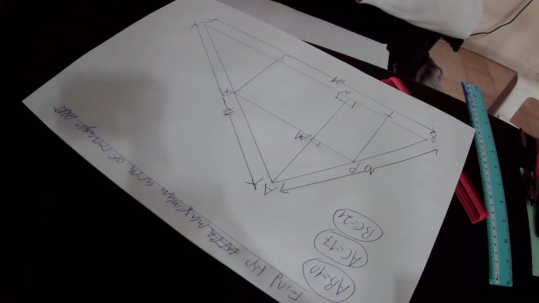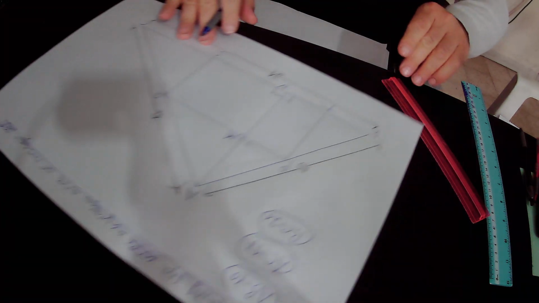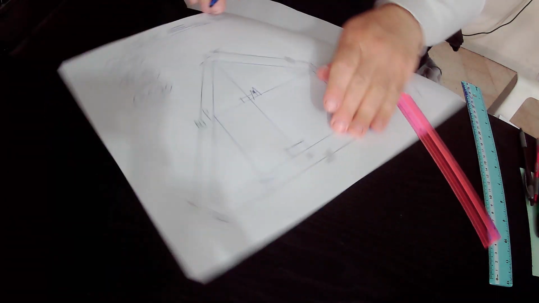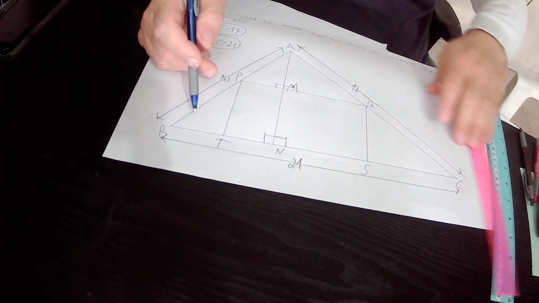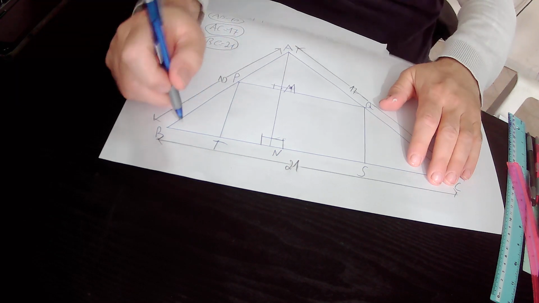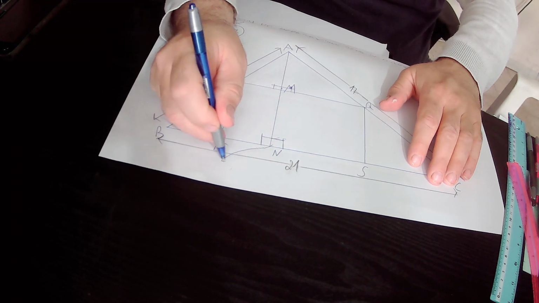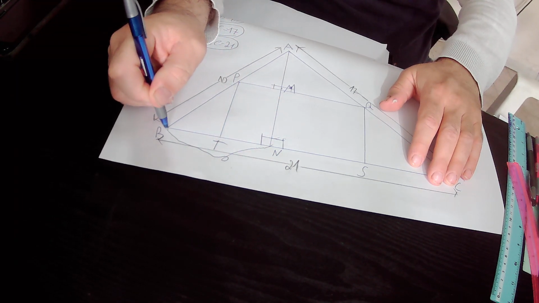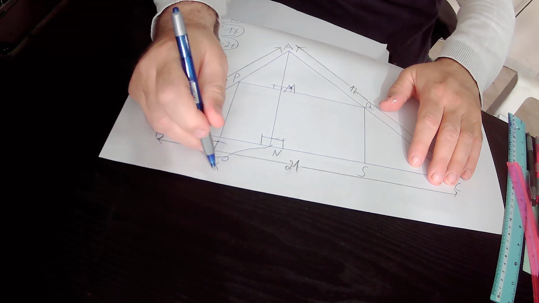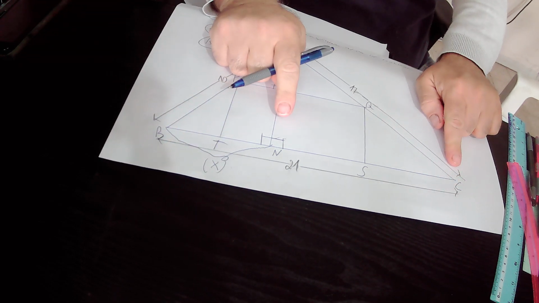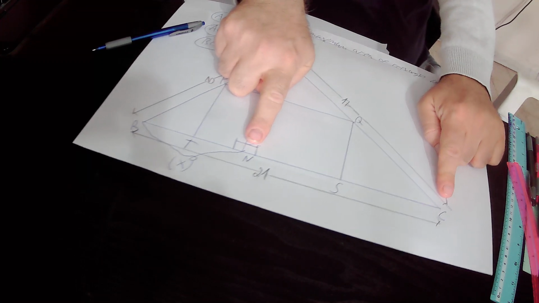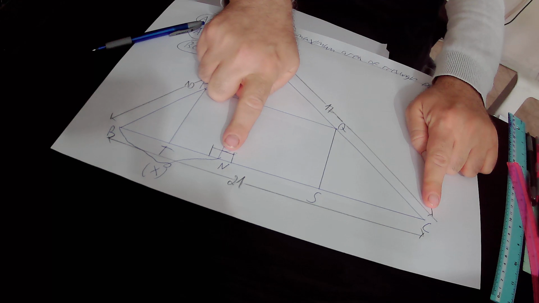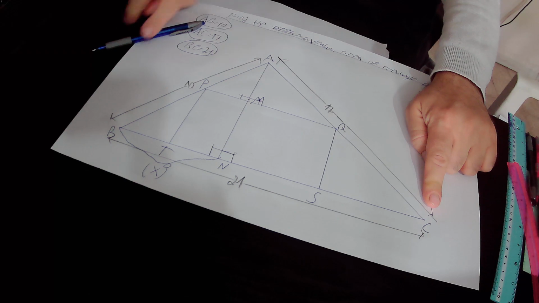In the next step, we define the length of this line segment BN as x. So what is the length of this line segment NC? It is very easy to see that NC equals BC minus BN. Again, NC equals BC minus BN. Write it down.